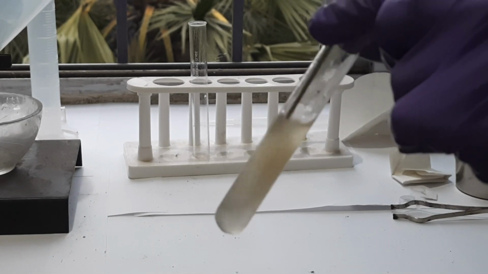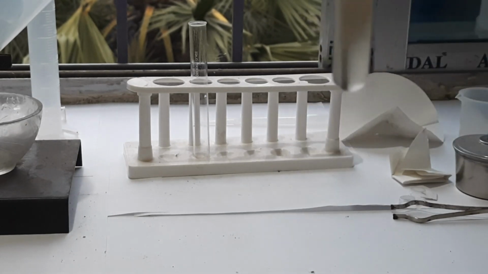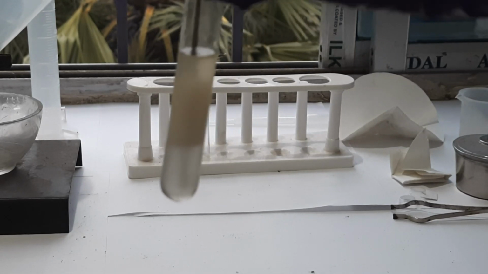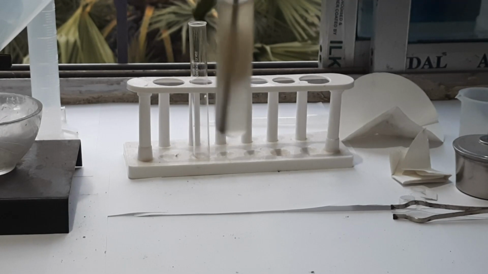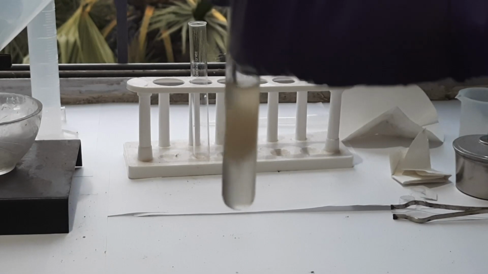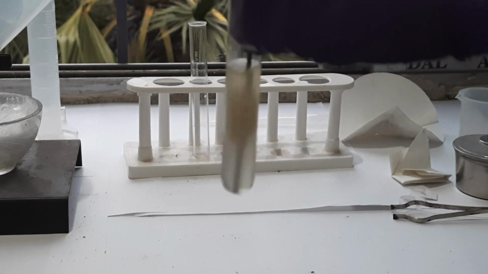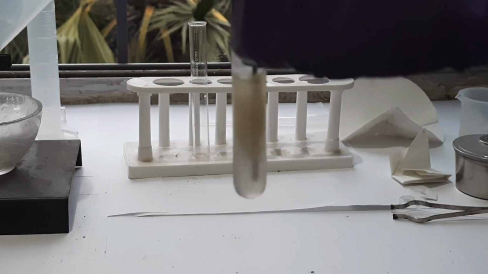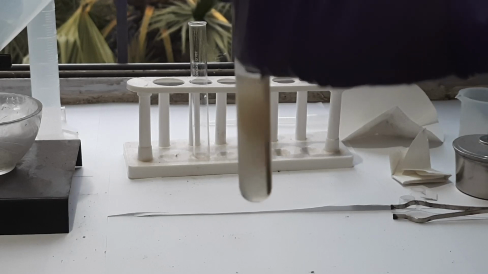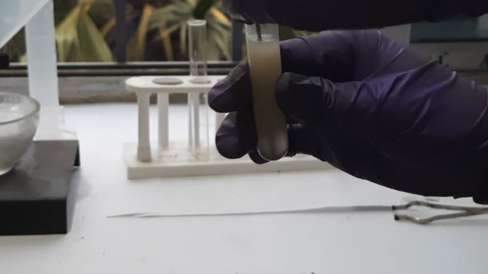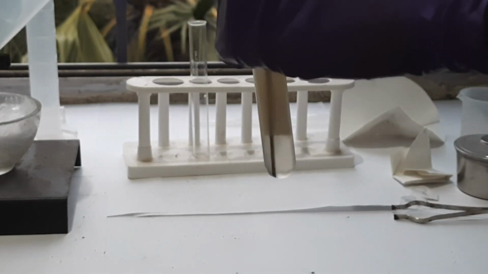So you can see some white substance is produced. That is actually the sodium salt of fatty acid. We have to stir like this for about 5 minutes. If you touch here, it will be a little hot.